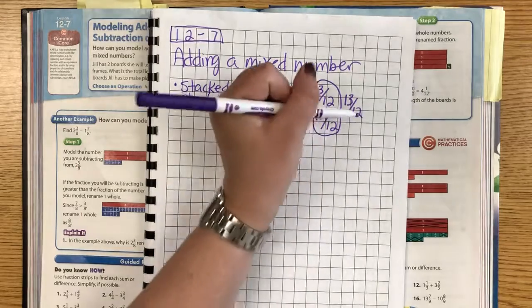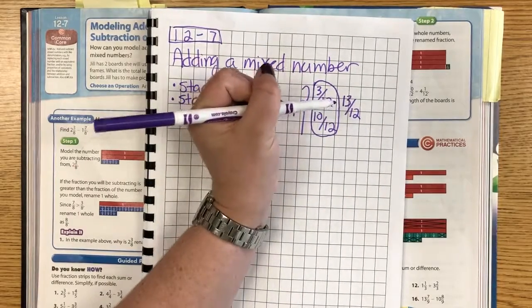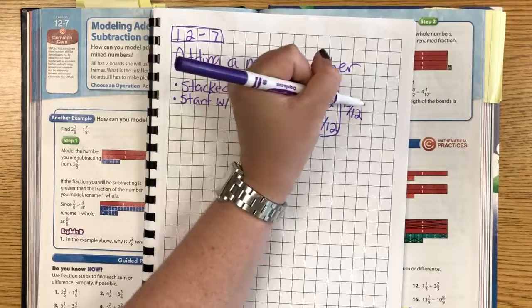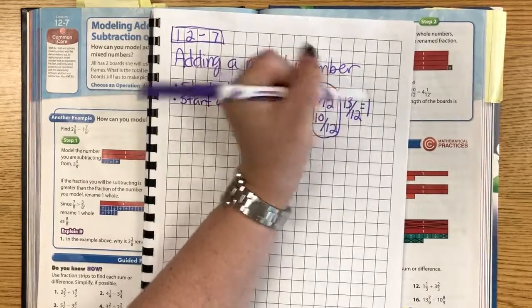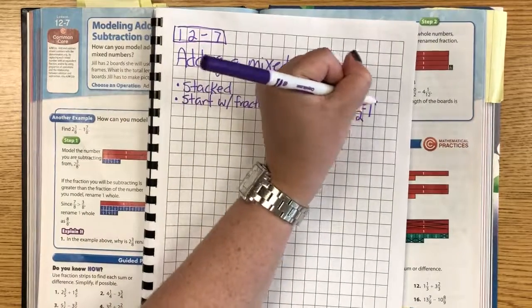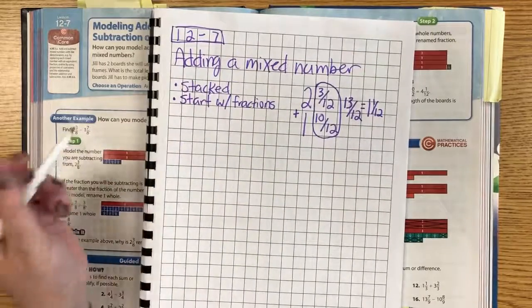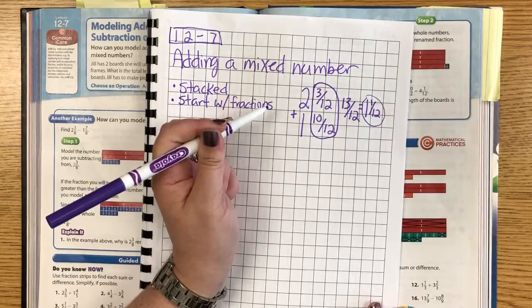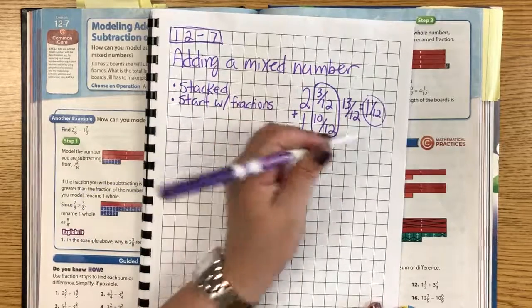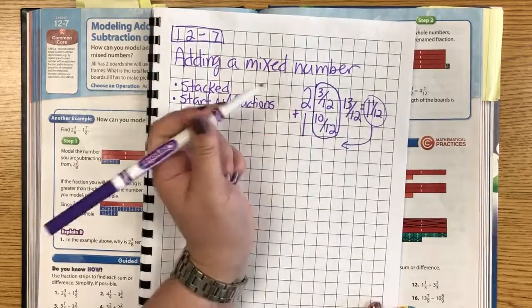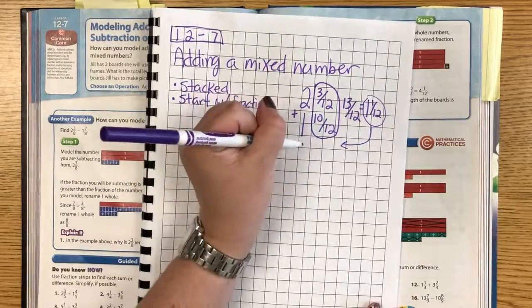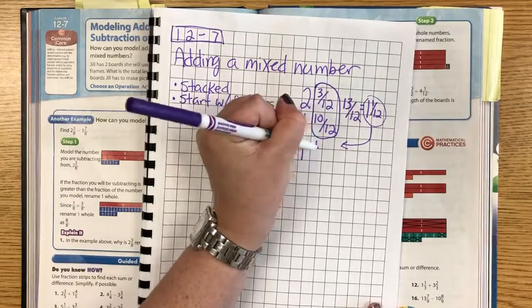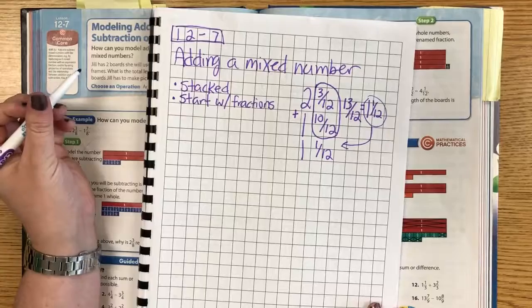I do that by dividing. How many times can 12 go into 13? Once. How much is left over? 1/12. I am going to take my new mixed number and add it to the bottom of this problem. 1 and 1/12.